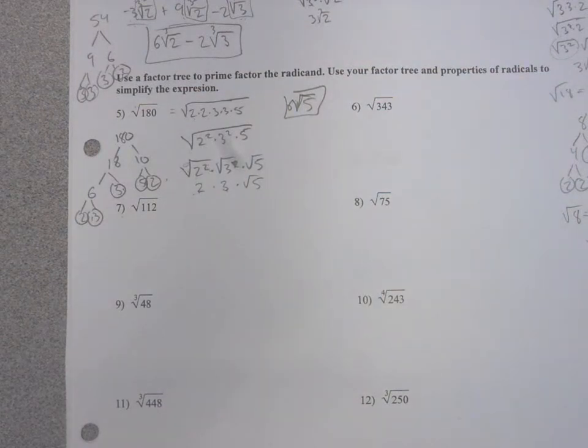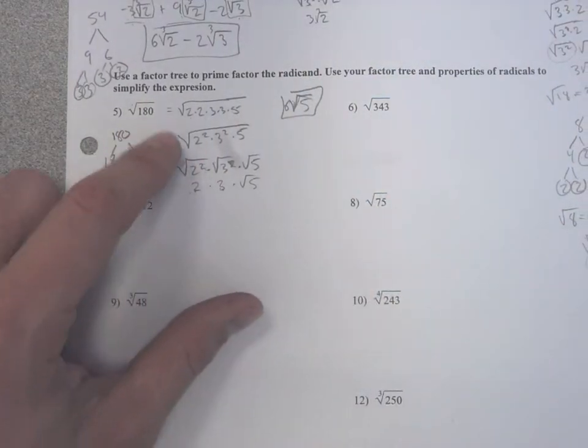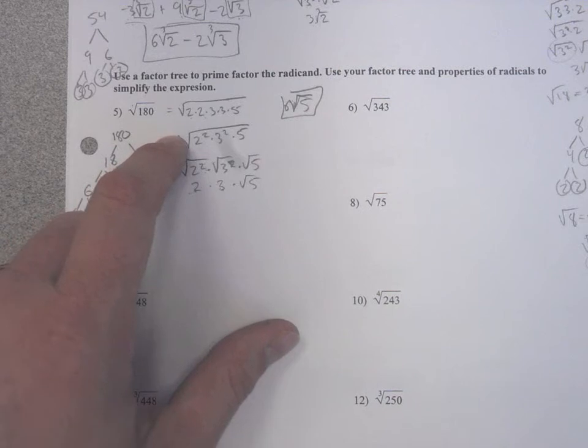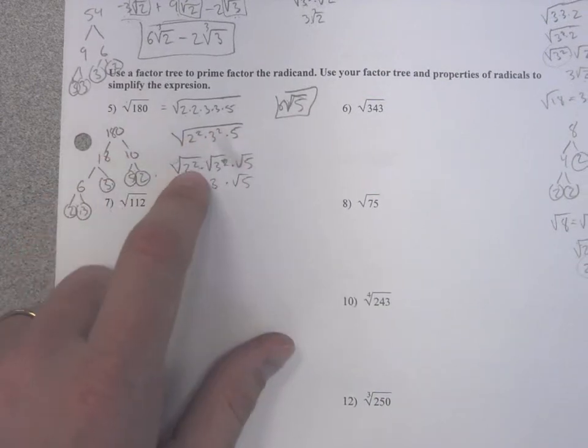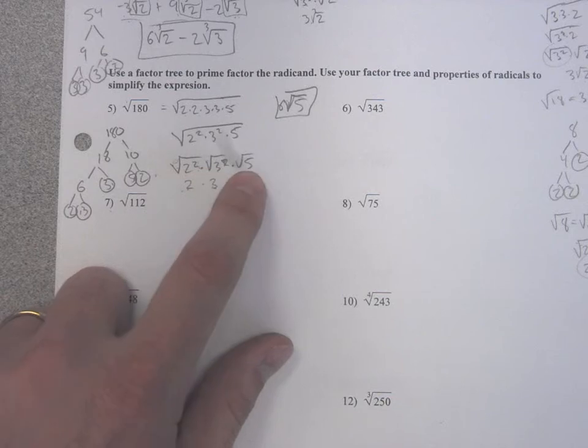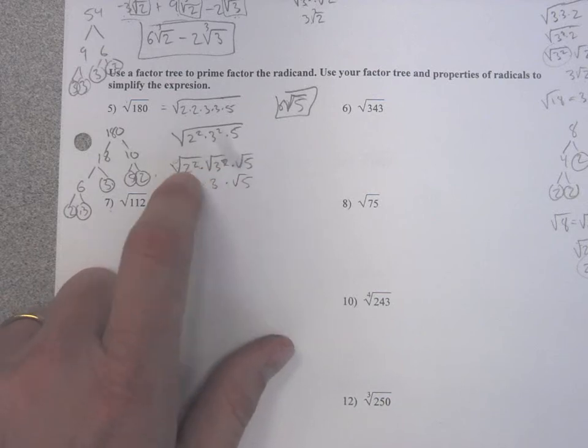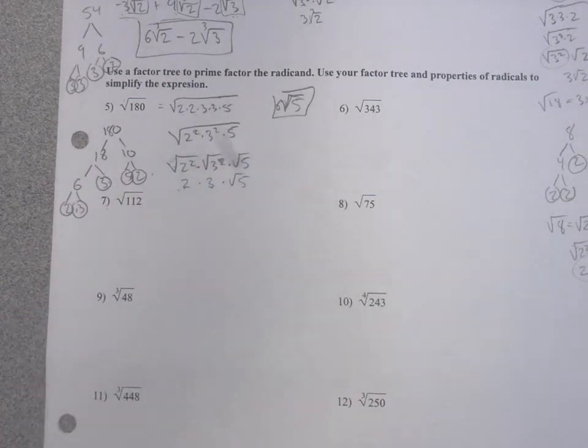So make that factor tree so I can see the factors, and then the property of radicals that we're using is that this goes to this. This is a property of radicals. If you have a bunch of factors under a root, you can break that root up into a product of those 3 factors with a root on each one. So that's what we're doing there.